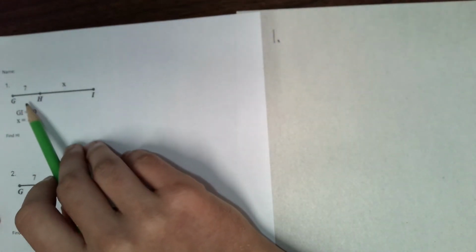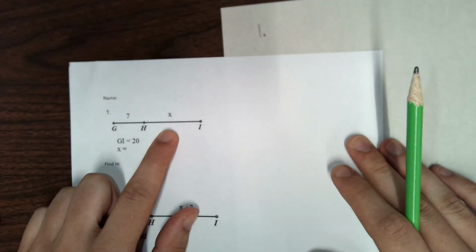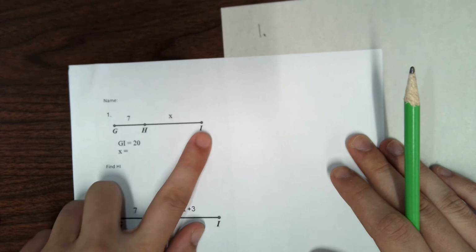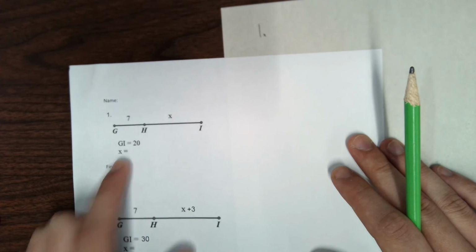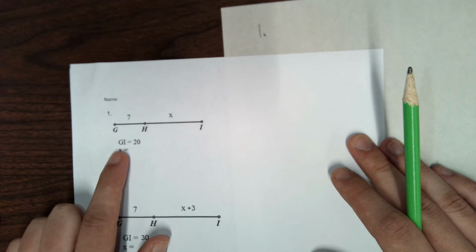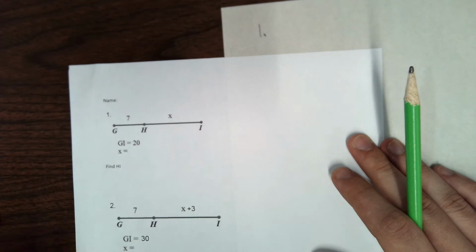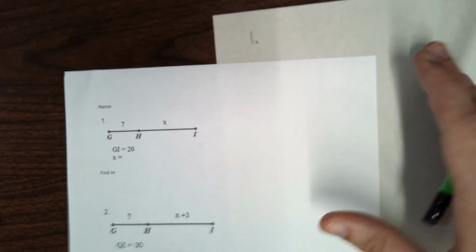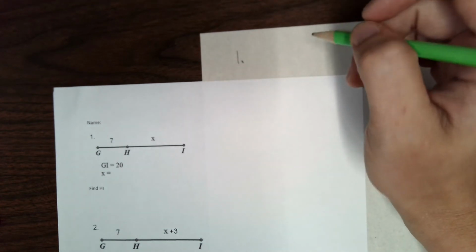So first, on our notes, number 1, I have GH is 7, HI is X, GI, the whole thing, is 20, and X equals blank. And we're also trying to find HI, which in this case is the same thing. Okay, X is just X and X is HI. It's going to be a little bit different on the other examples, but for number 1, it's going to be the same thing. So I want you guys to make an equation.